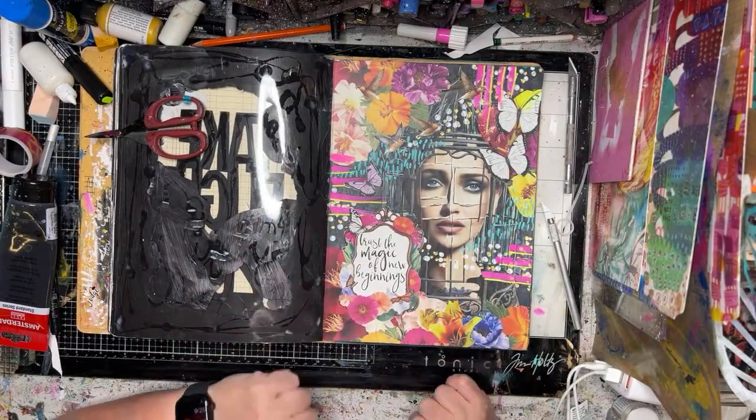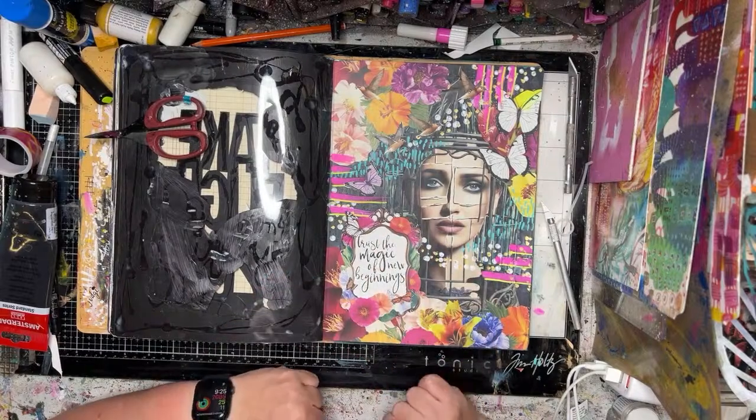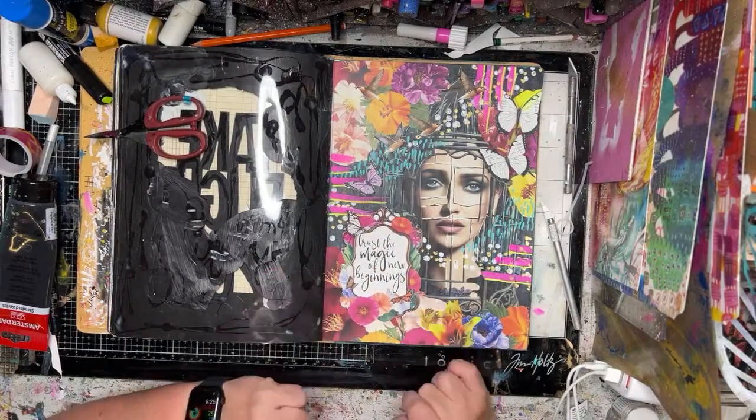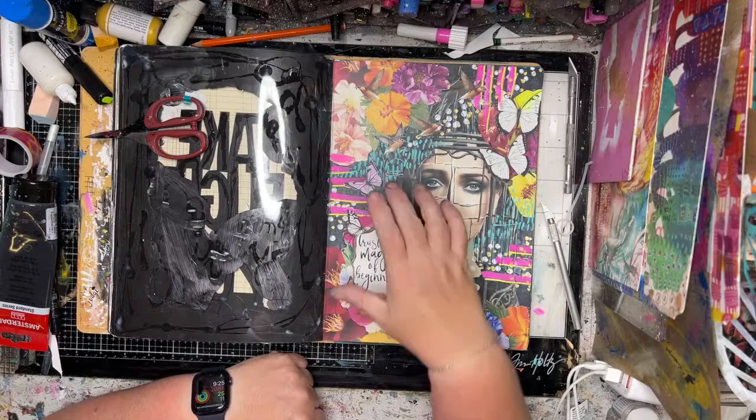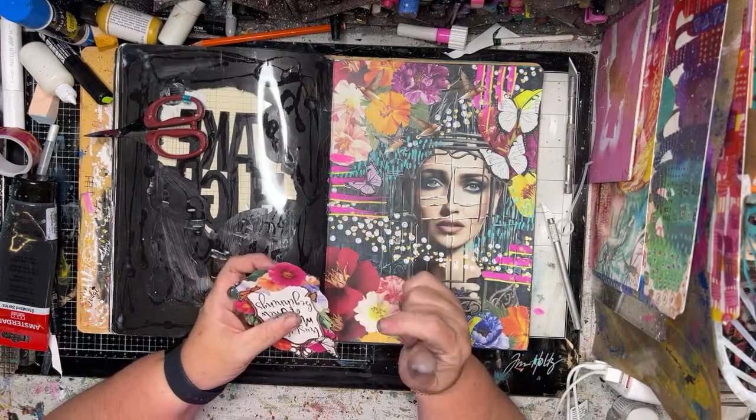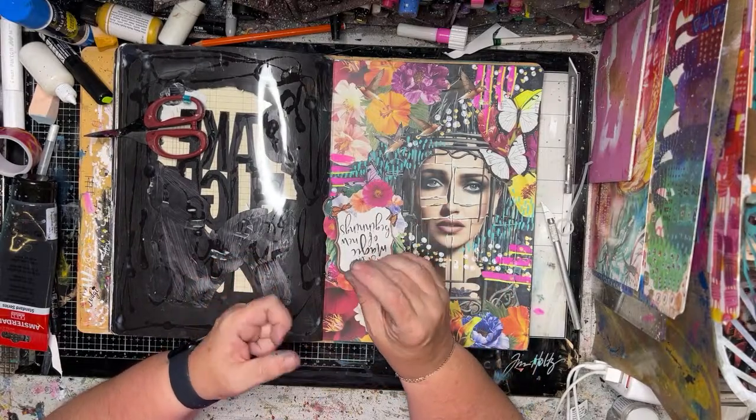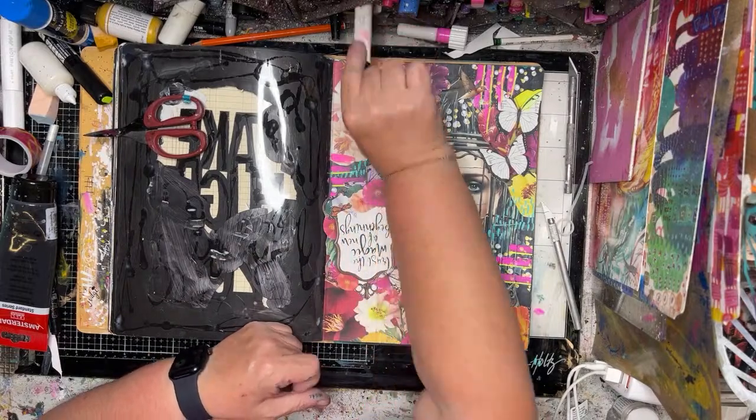Okay, so I've got this Trust the Magic of New Beginnings. What I am going to do though is, first of all, and it seems really pedantic, but I am going to get a black marker.